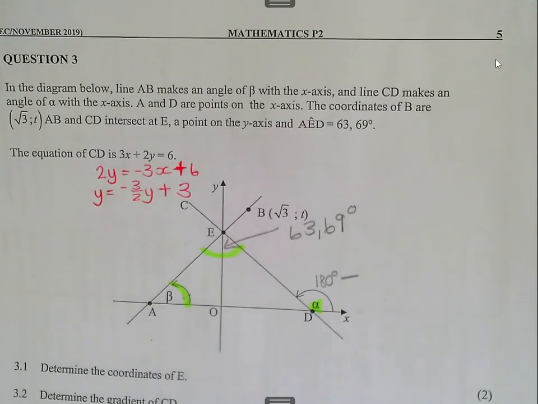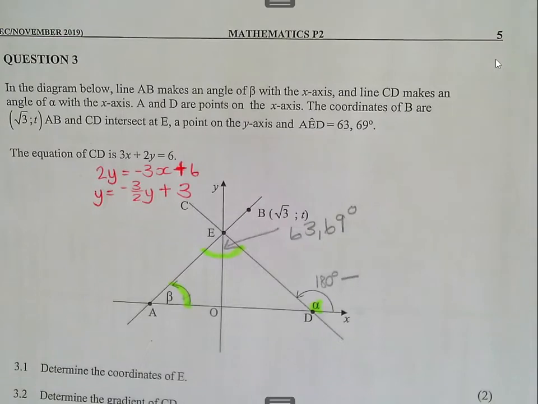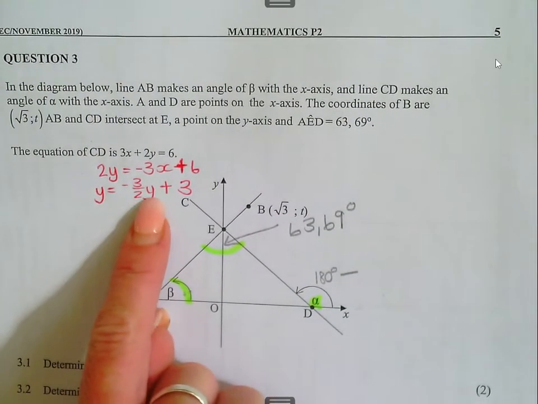So that it's in standard form. Do you see I've got the gradient of CD now? What's the gradient? What's the gradient of line CD? There's no calculation. What's the gradient of line CD? This is the equation of CD.